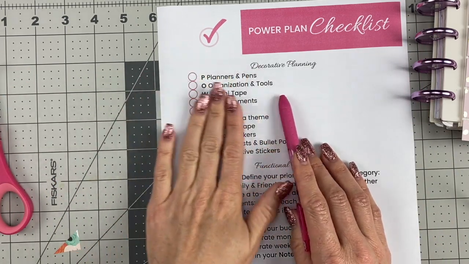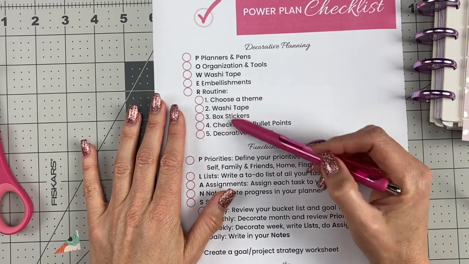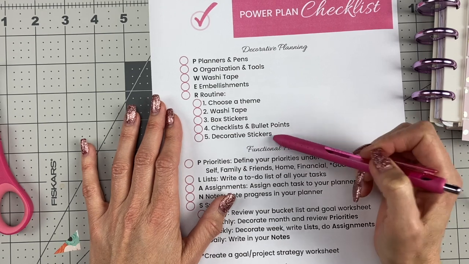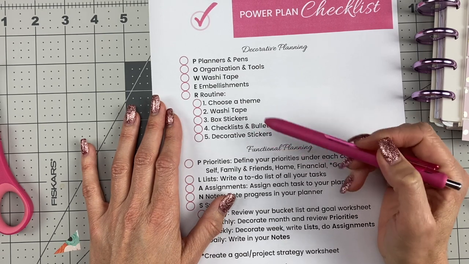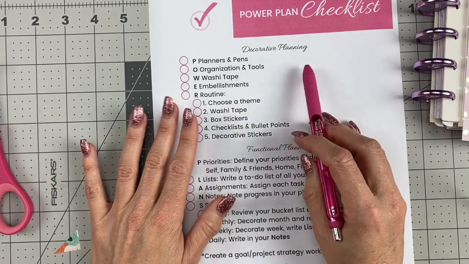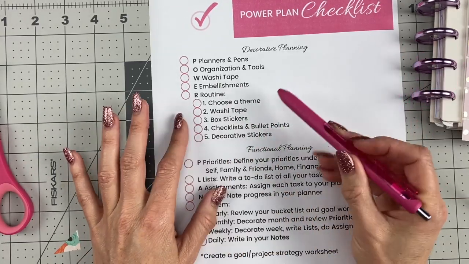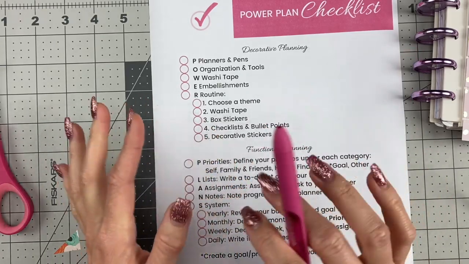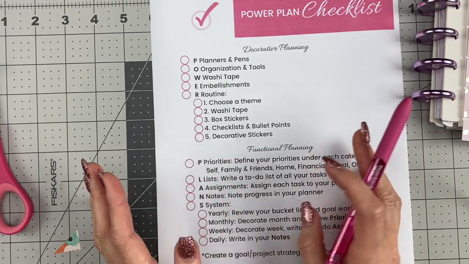Then, once you got all the stuff, this has been one of the biggest things to help me with my planning, and it's the way that I decorate every week in my Plan With Me videos. I have a routine. It helps me to be creative. I love it. You do not have to use this routine, but if you don't have one now, you might want to start with this one and then adjust for how you like to decorate and how you like to plan.